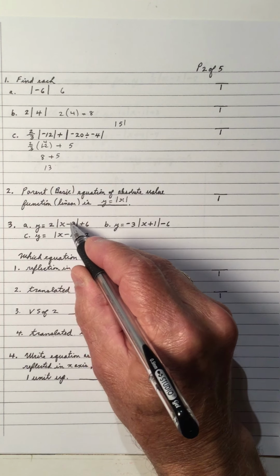Translated 6 down, so that's affecting the value outside. This is plus 6, so this is up 6, that's 6 down, that's up 2. So 6 down is B. For each of these letters, give yourself a mark if you have them right.